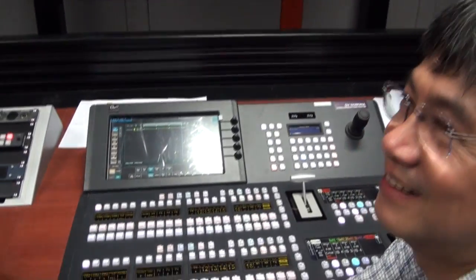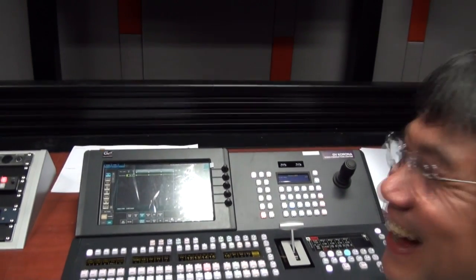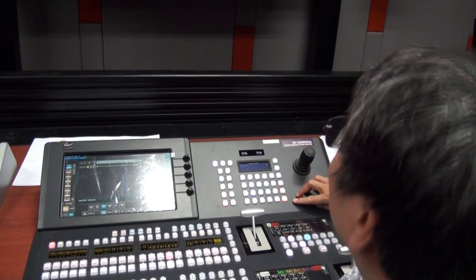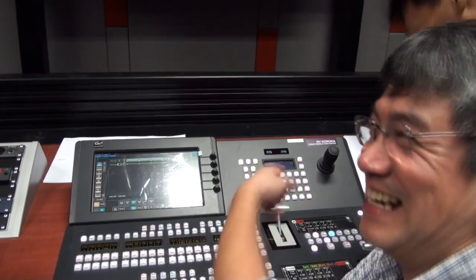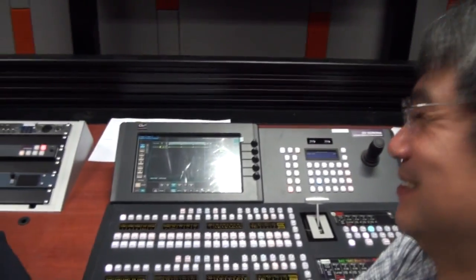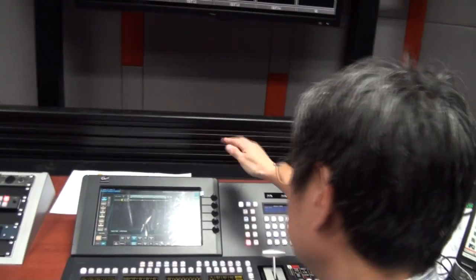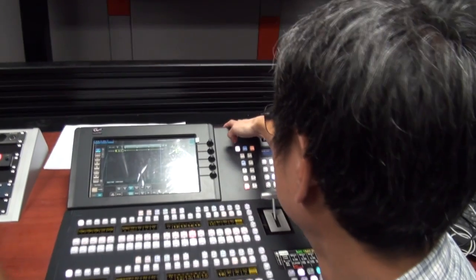Oh, you need to press run as well. You didn't press the run. No run. Lazy. So I did it on purpose, because we only prepare it. If you press one, we just prepare it. If you want it to play, you need to press run.